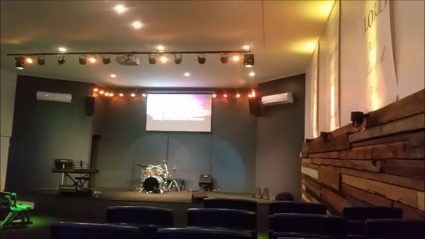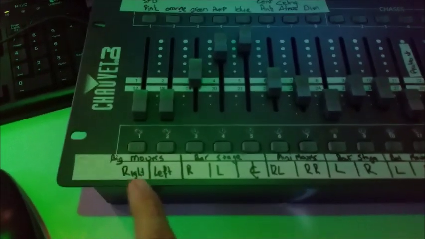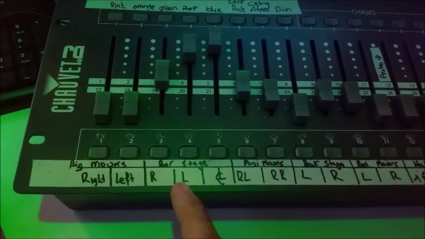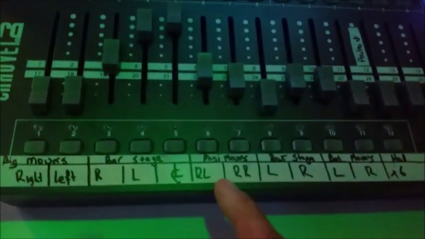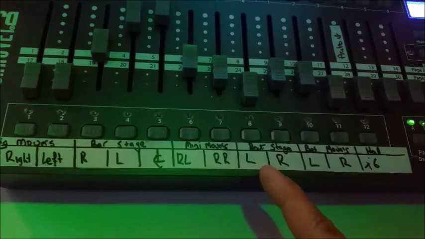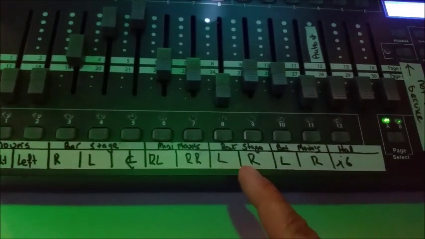So to do that, try moving those rear left, rear right. These are all labeled. So we've got rear movers, they're the big ones. The bar lights, that's the lights on the bar across stage, that middle bar there. Then we've got the mini movers, roof stage. I believe this is it.